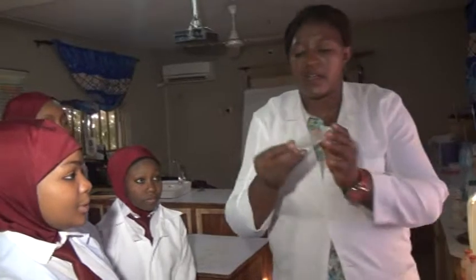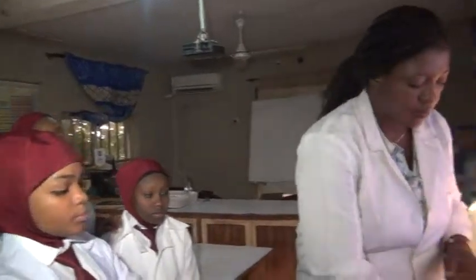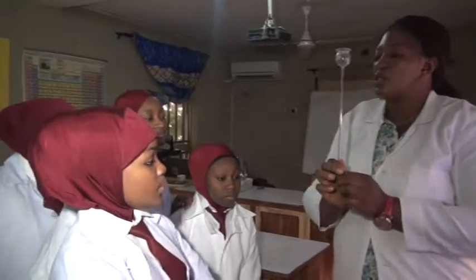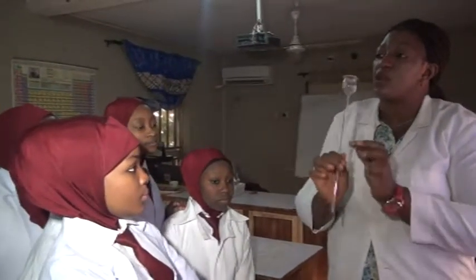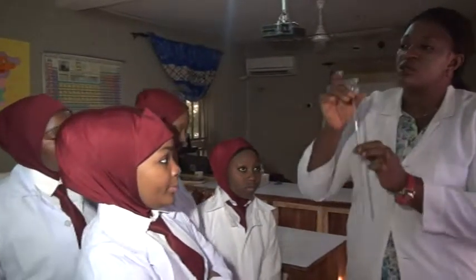We have the watch glass. This is used to observe whatever specimen or reagents that you are given in the lab. We have the separating funnel. This is used to add in acids or liquids intermittently when the reaction is going on. Separating funnel.